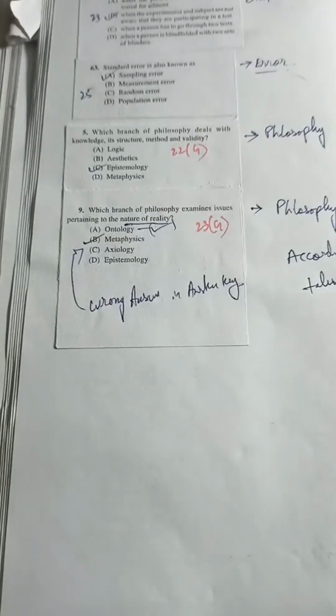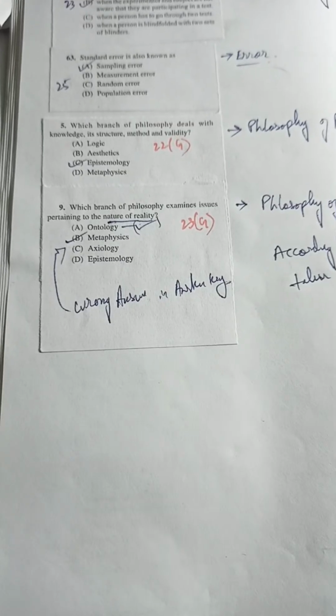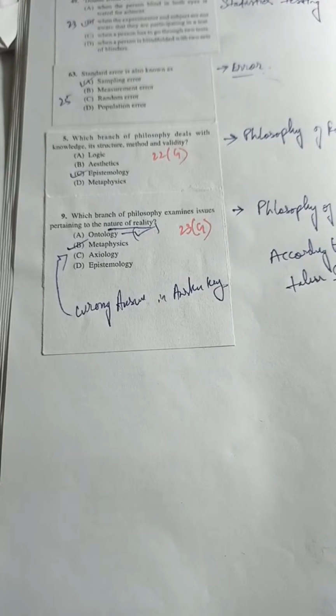Now, which branch of philosophy examines issues pertaining to the nature of reality? The answer key says metaphysics, but that is wrong. Nature of reality will be ontology, as we have just discussed.